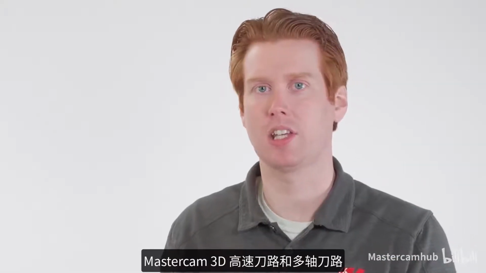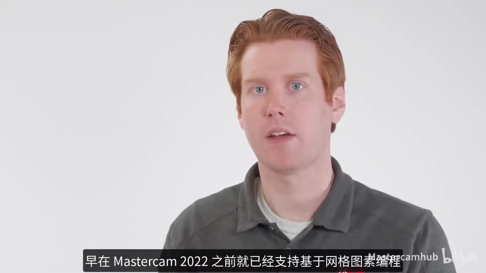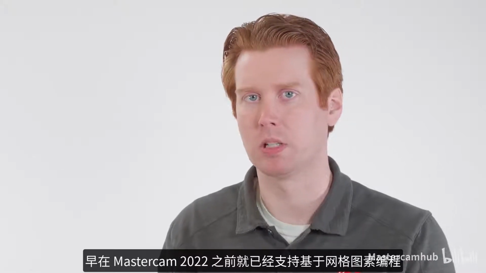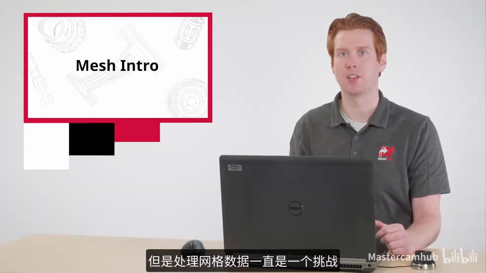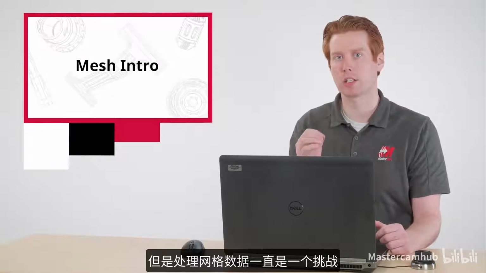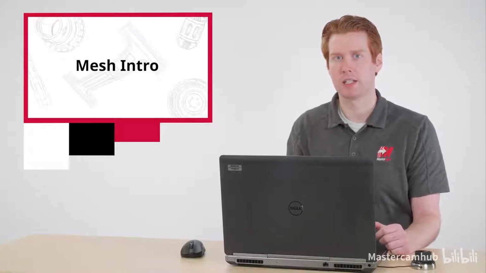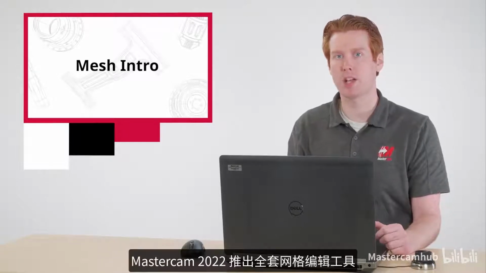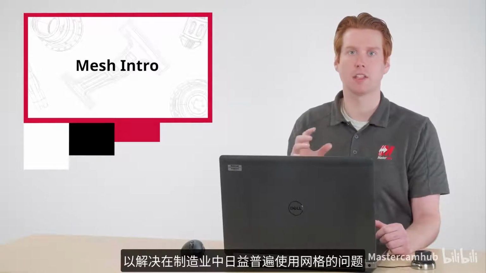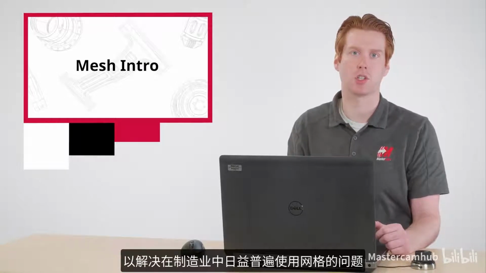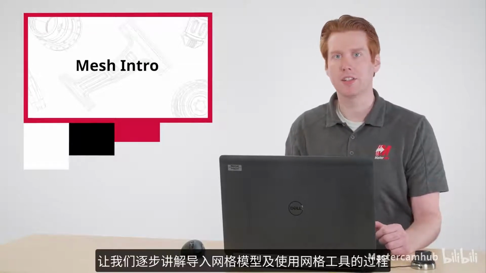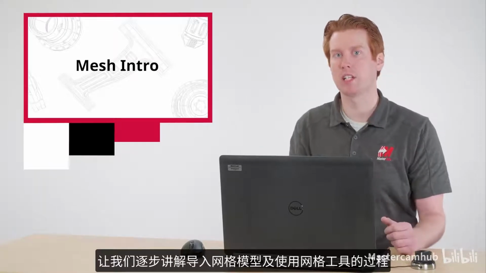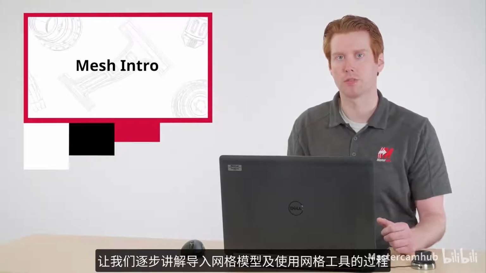Mastercam 3D HST and multi-axis toolpaths have supported mesh entities long before Mastercam 2022. But cleaning up mesh data and zeroing in on just what you want to cut has been a challenge. Mastercam 2022 launches with a full suite of mesh editing tools to tackle the increasingly prevalent use of meshes in manufacturing. Let's step through the process of importing a mesh model and exploring some initial view and preparation tools.